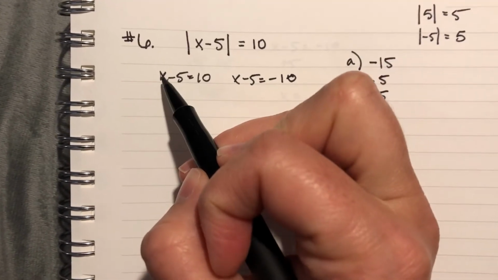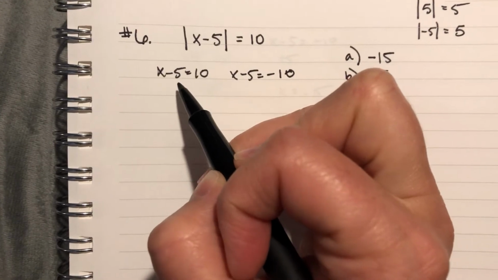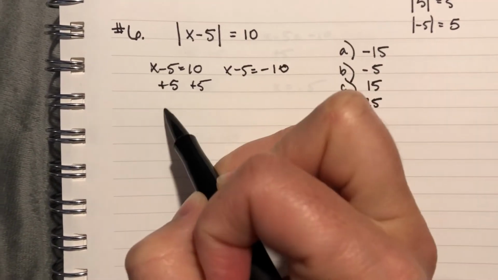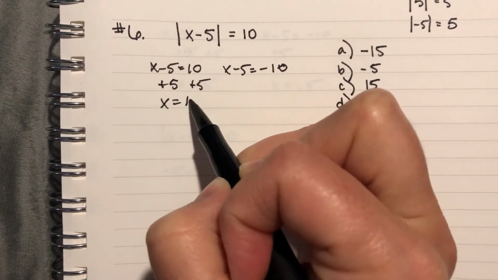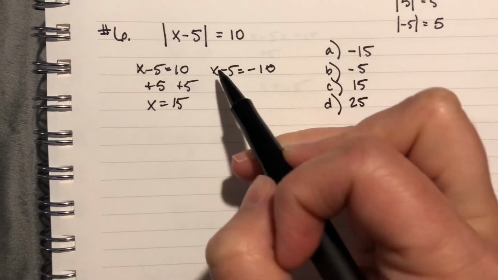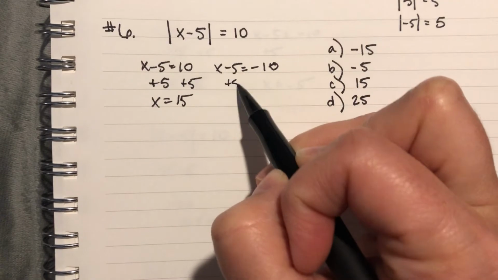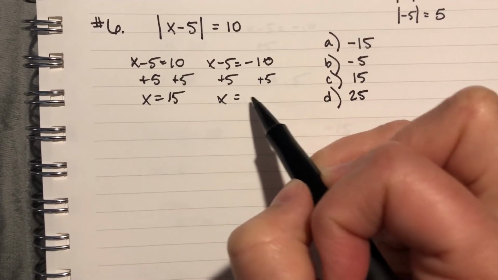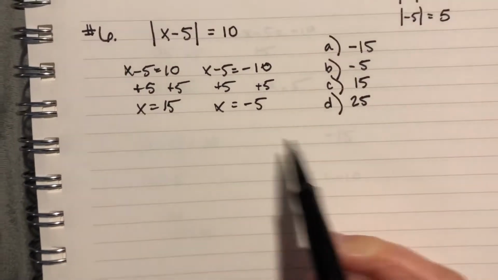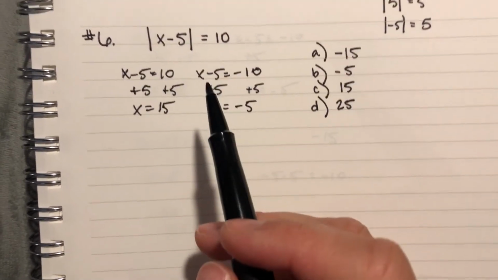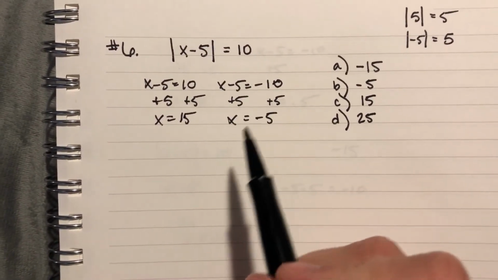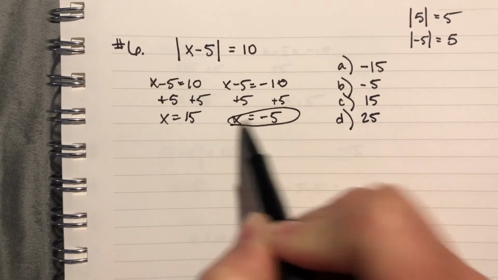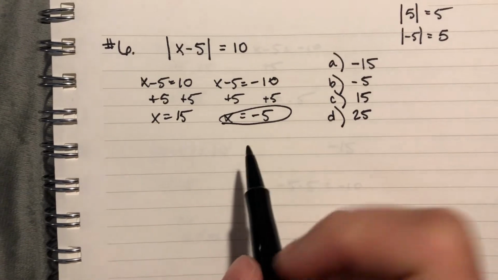So to get the x by itself here, I'm going to cancel the negative 5 by adding it. So then I have x is equal to 15 on this side. And then on this one, I add 5. And negative 10 plus 5 is negative 5. And then in this problem, because it said which is the smallest value that's equal to 10, negative 5 is smaller than 15, so then that would make negative 5 the answer.